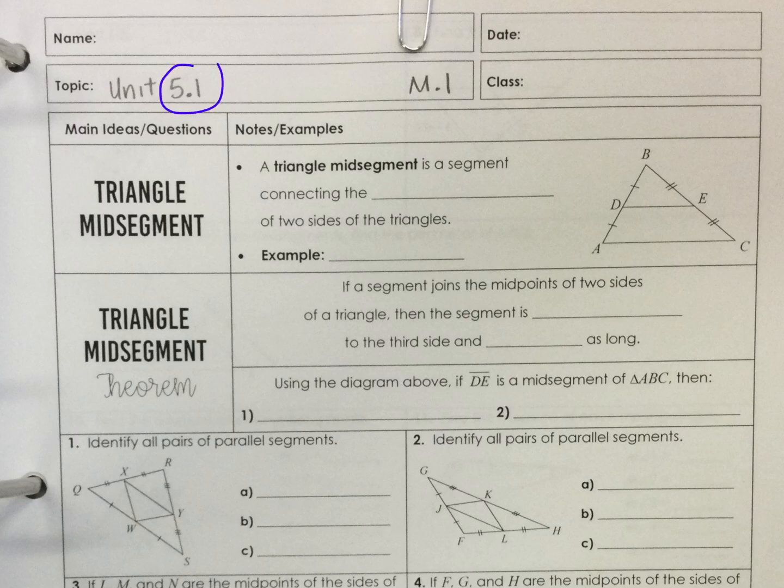We are starting our 5.1 notes today. So we're going to talk about triangle mid-segment. A triangle mid-segment is a segment connecting the midpoints of two sides of the triangle. So what that is saying is this point D is the midpoint of BA, and this point E is the midpoint of BC, which makes that line right there the mid-segment. So an example of that mid-segment would be line DE.